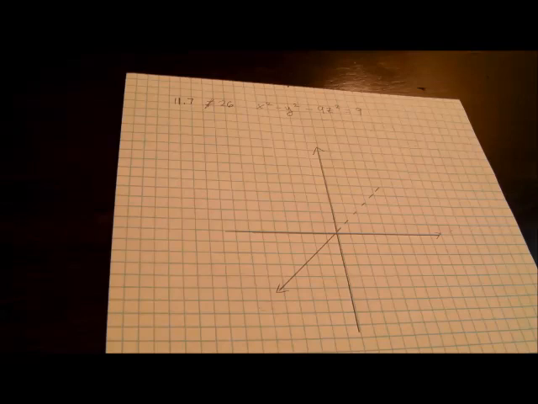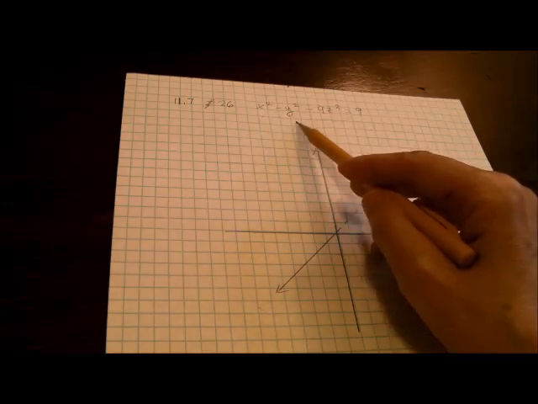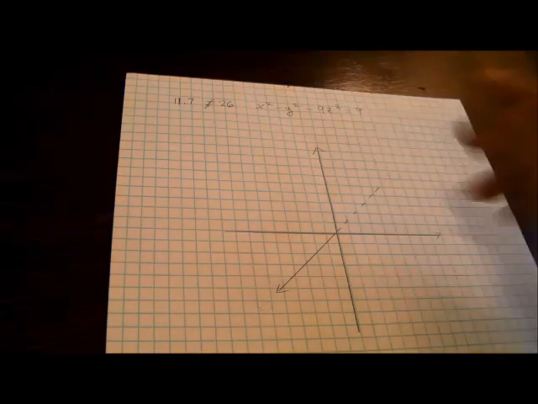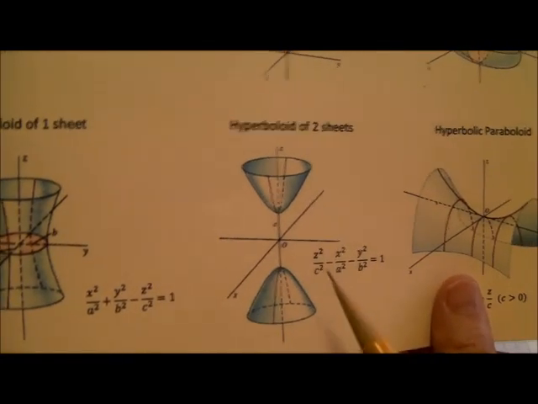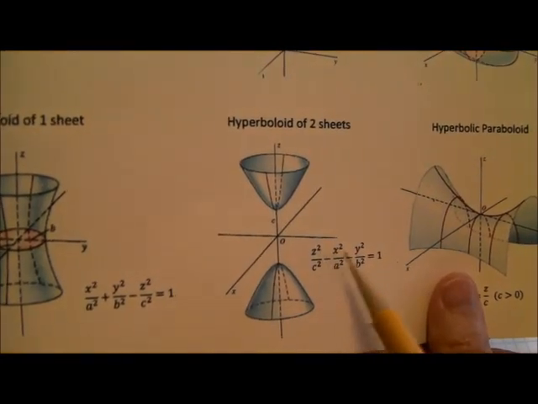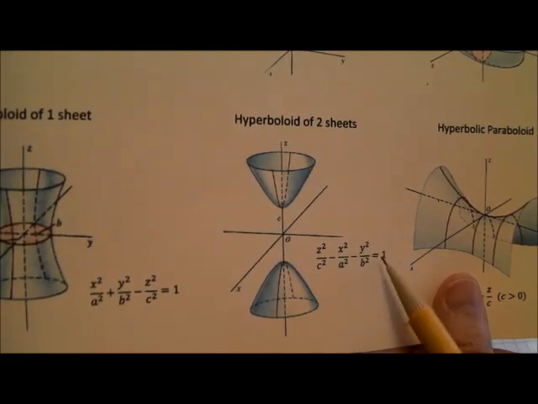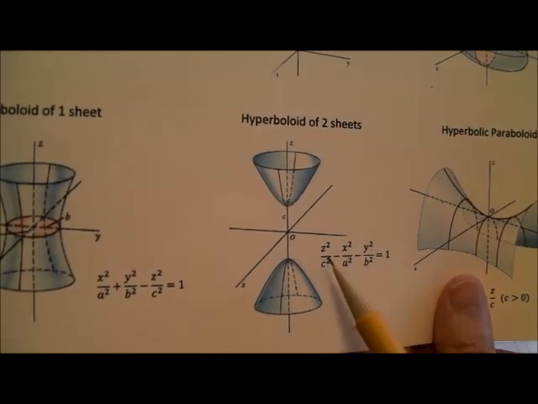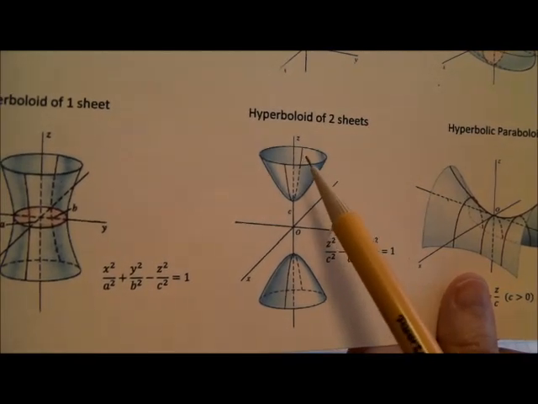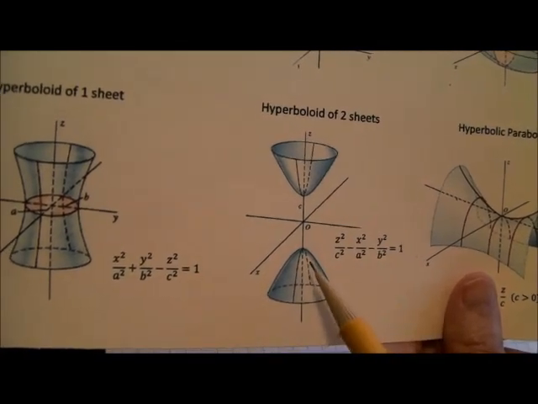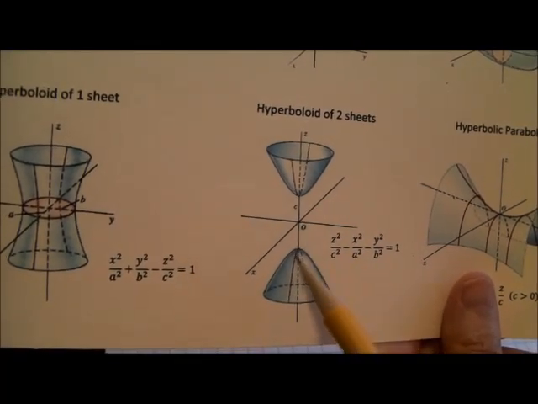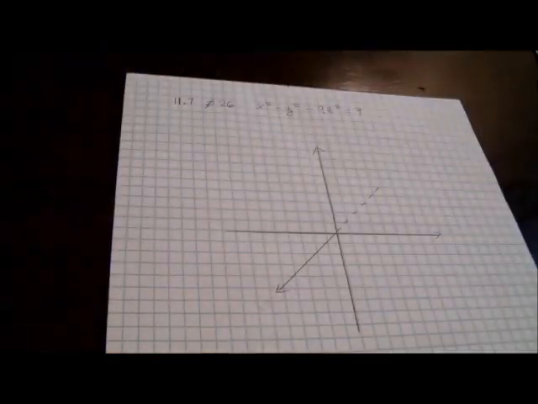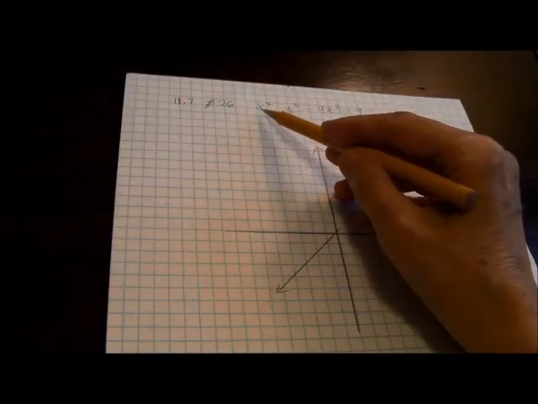So here's number 26 from the text. We've got x squared minus y squared minus 9z squared equals 9. Now if I look at my handy dandy quadratic surfaces chart here, I'll notice that this is the equation we're looking at. The quantity squared and then minus the other two squared quantities equals 1. Of course, we haven't got it in that form, but that shows you that it's going to be a hyperboloid of 2 sheets. Now, on this example, the z squared comes first, and therefore your 2 surfaces are on the z-axis. So in our case, our 2 surfaces are going to be on the x-axis.